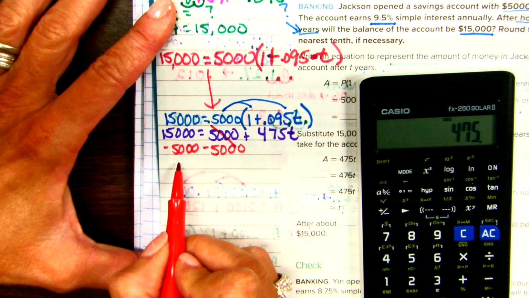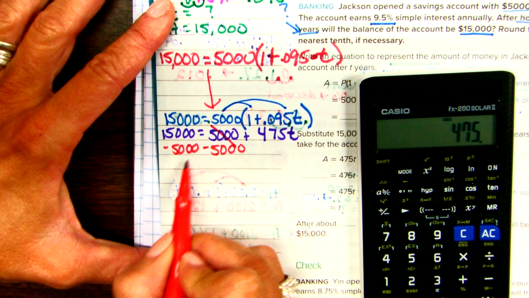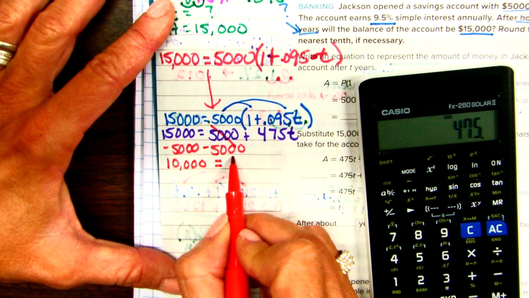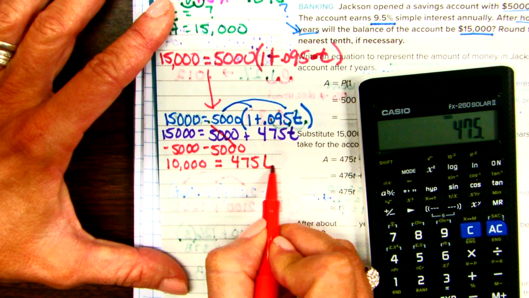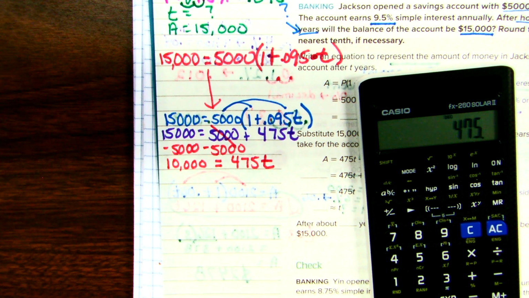So 15,000, sorry, minus 5,000 would be 10,000. Of course, you can use your calculator if you need to. Last step, what is it?